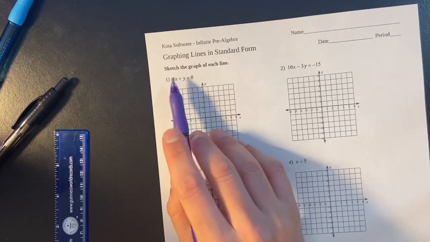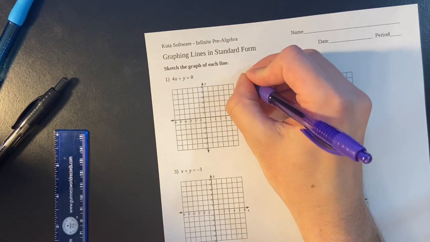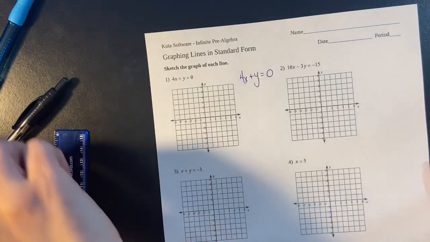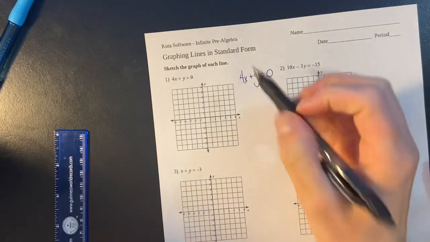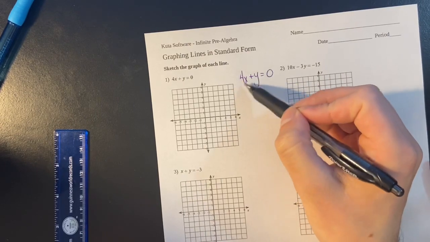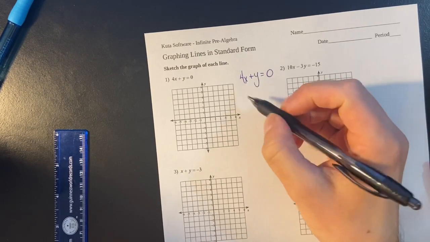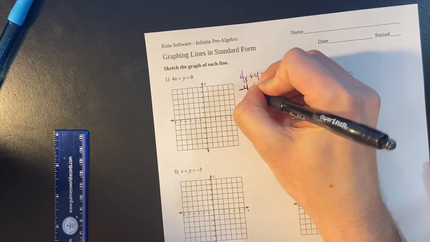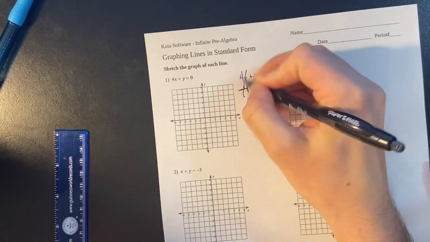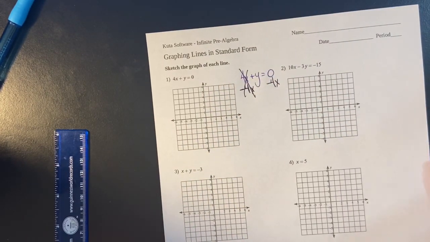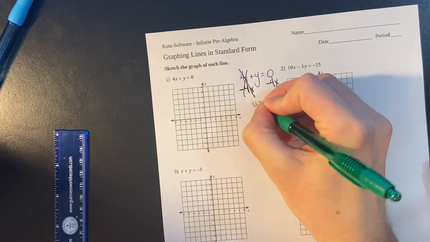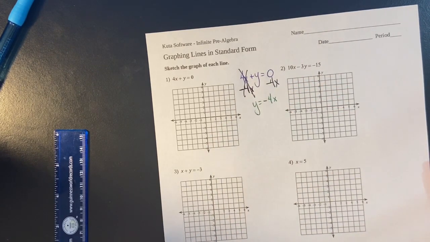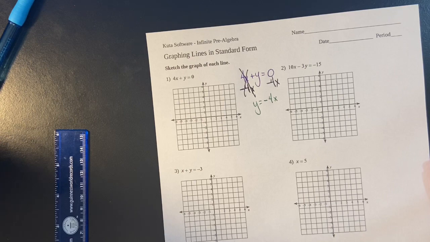So I take a look at problem 1 here. And I have 4x plus y equals 0. Is y all by itself? No. What's in the way? Positive 4x is just floating around. How do I get rid of a positive 4x that's just floating around? Minus 4x from both sides. Cross it out. Bring down the y. 0 minus 4x is just negative 4x. One of those weird cases where they actually do combine. And that's all I have.